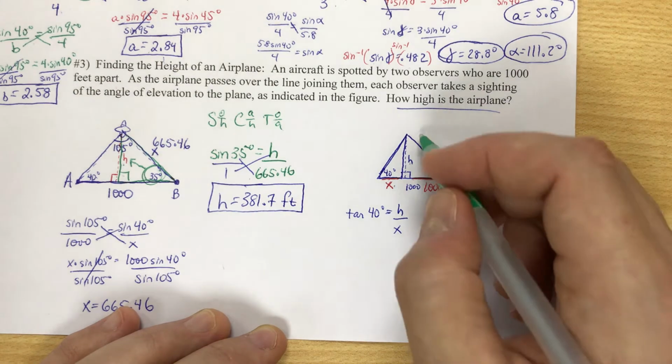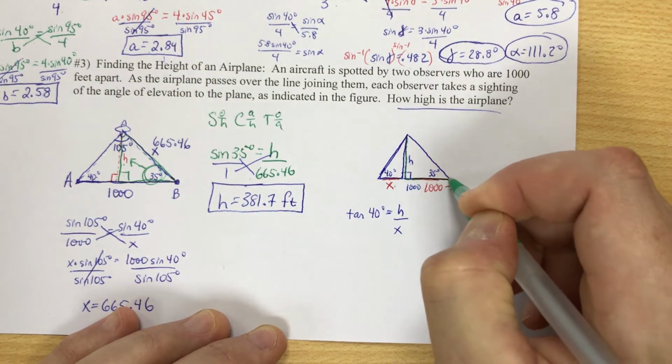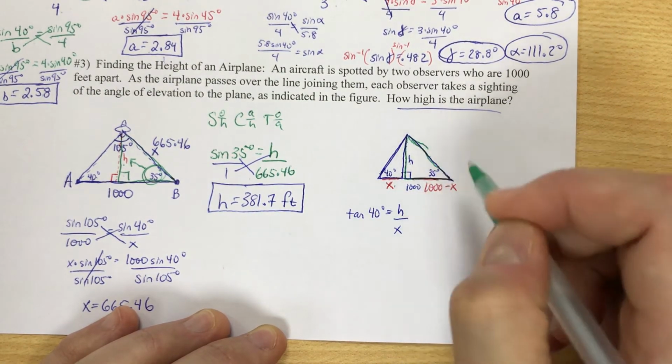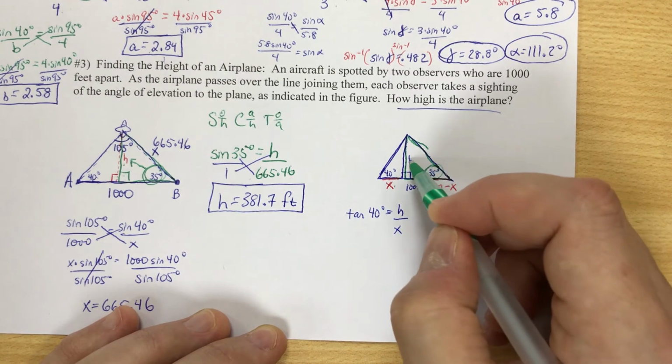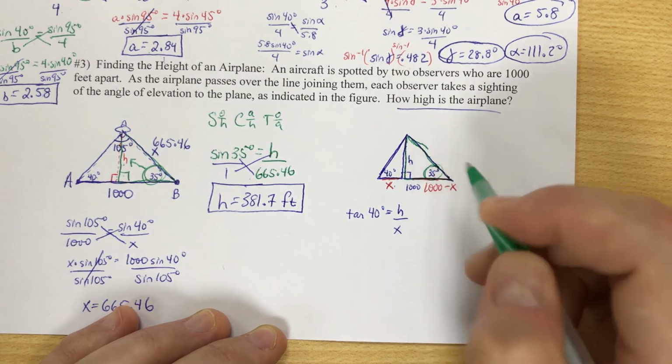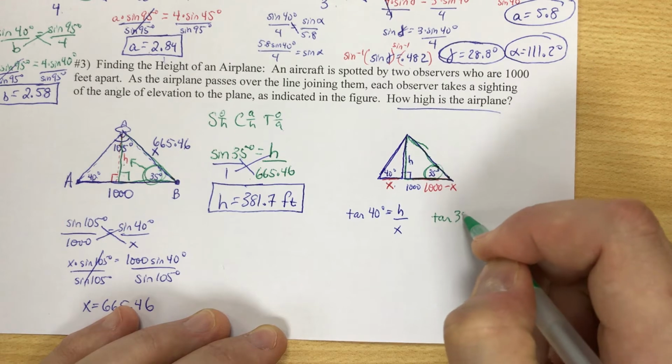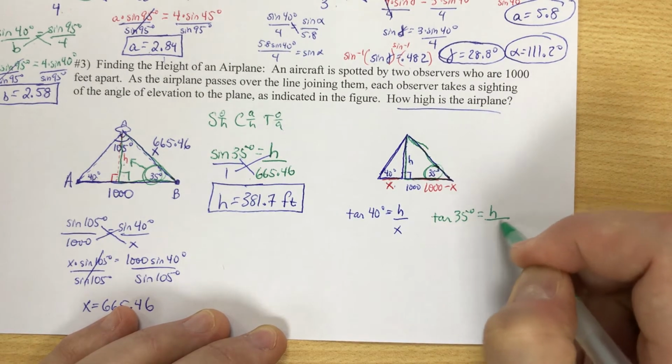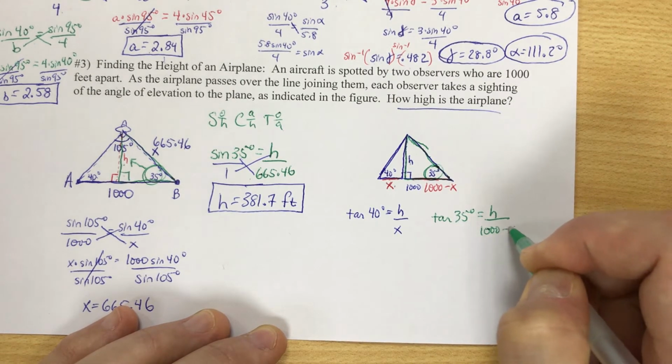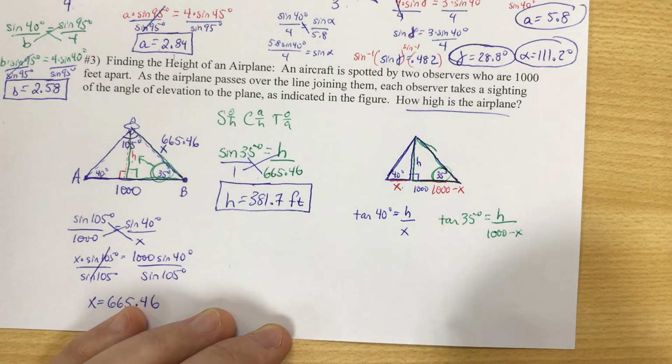In the other right triangle here, I could also do tangent using 35. Opposite is h, here's my adjacent. The tangent of 35 degrees equals h over 1,000 minus x.